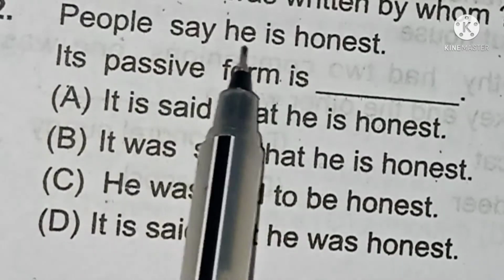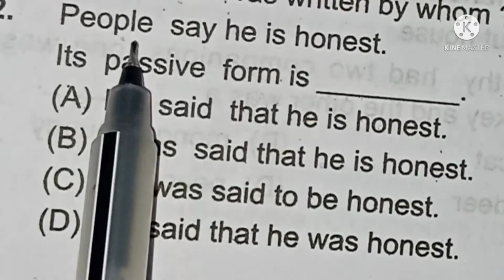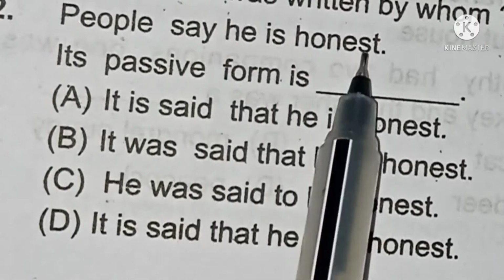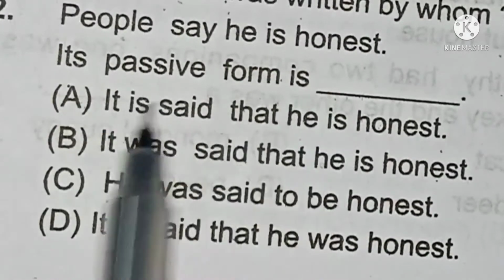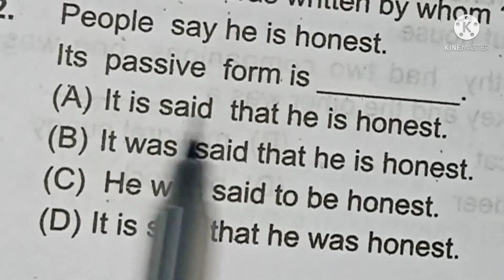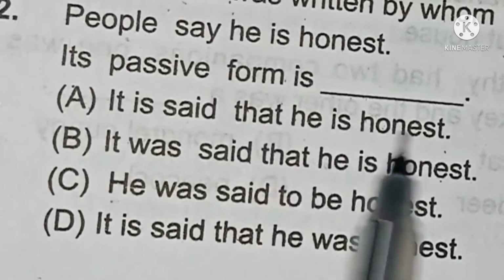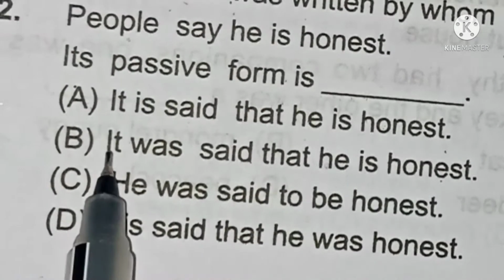Question 32: People say he is honest. This passive form of the sentence is: when you use people, then you can say "it is said". It is said that he is honest. This is the correct sentence.